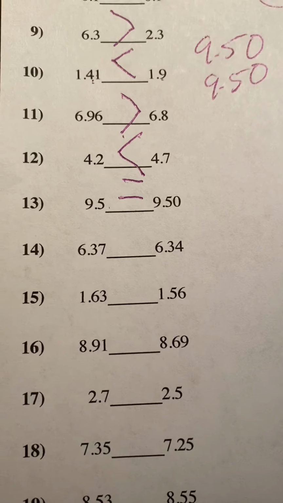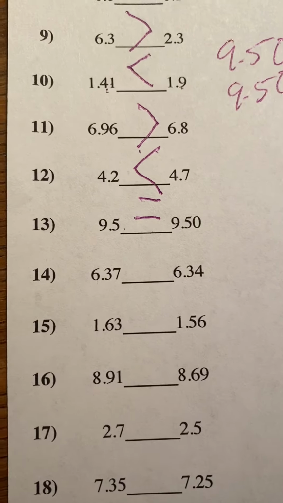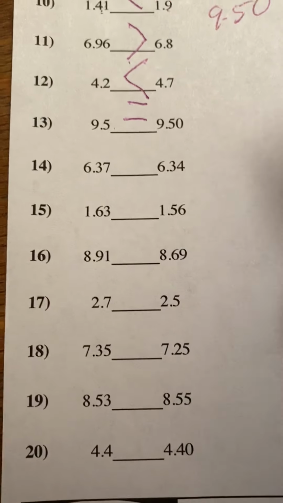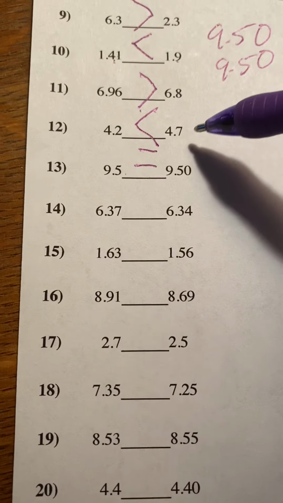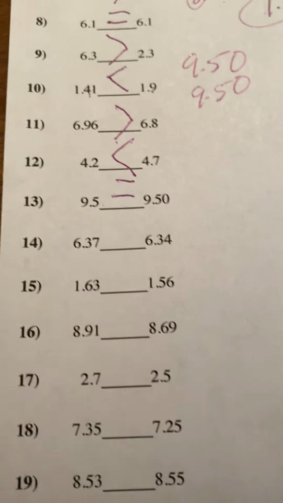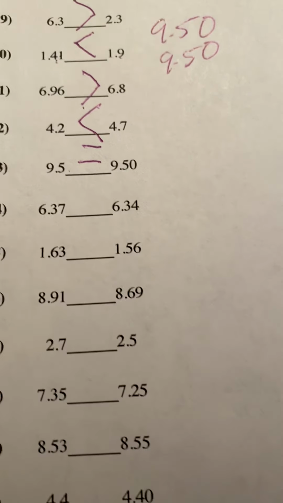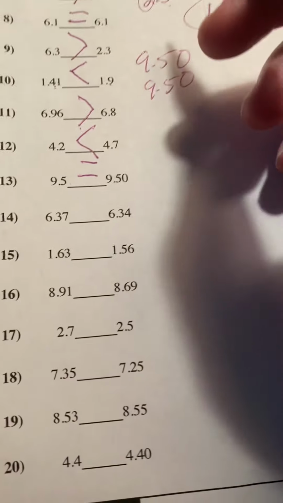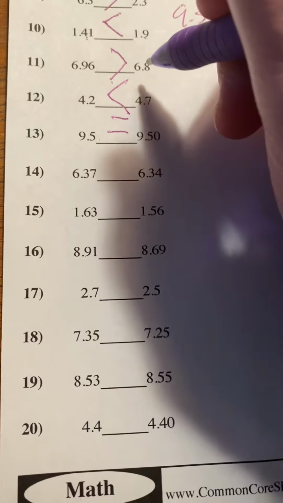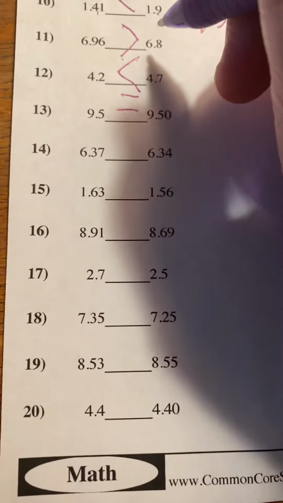Okay, for the rest of these, here's what I'm going to have you do. I'm going to have you stop the video, and I want you to go ahead and finish the rest of the page. After you've finished 14 through 20, start the video again, and I'm just going to throw the answers on there so you can see how you did as you were working. So stop the video now, and pick it up and play again once you have finished 14 through 20.